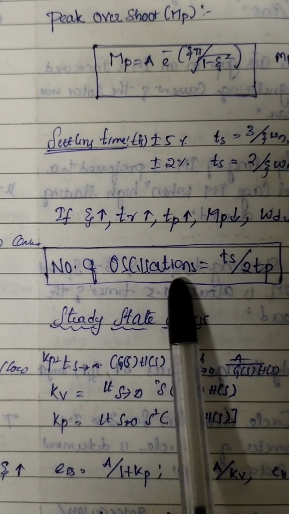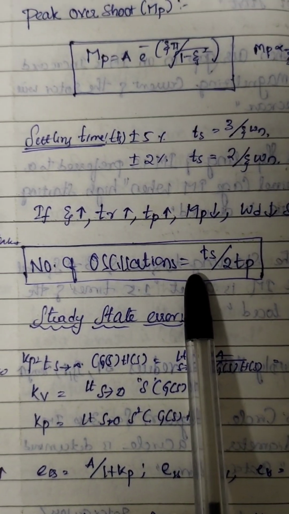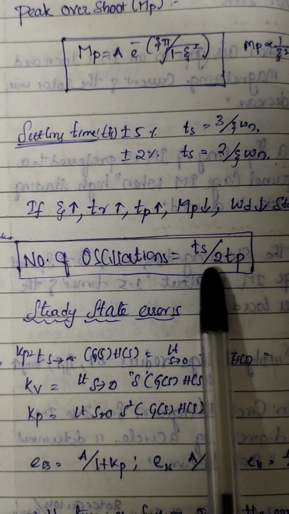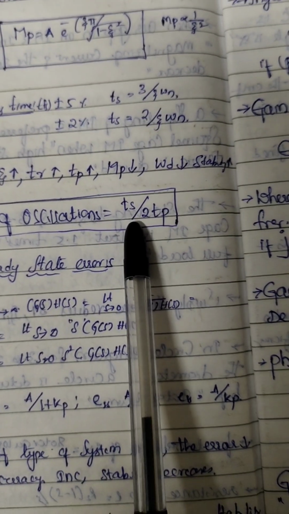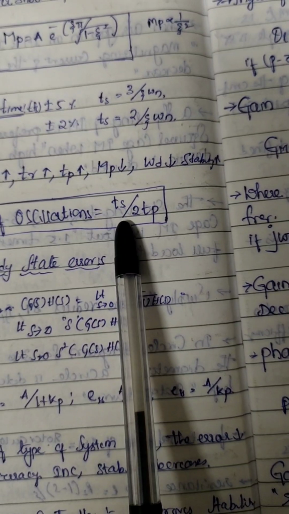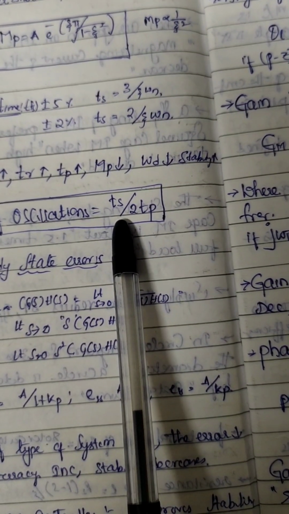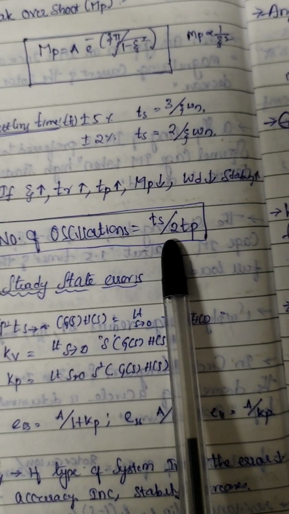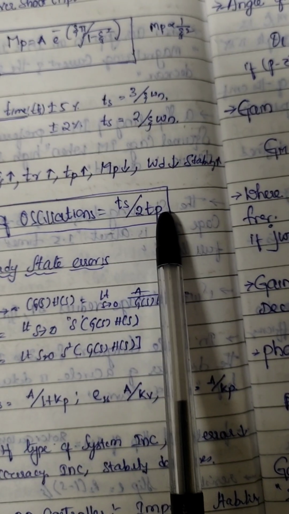The number of oscillations is equal to settling time by 2 into peak time.